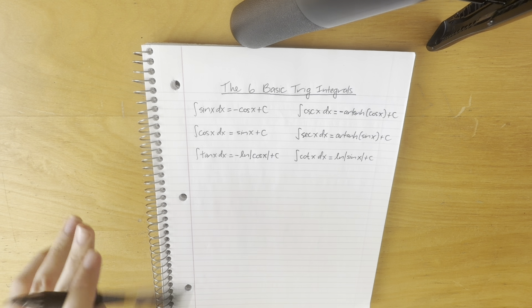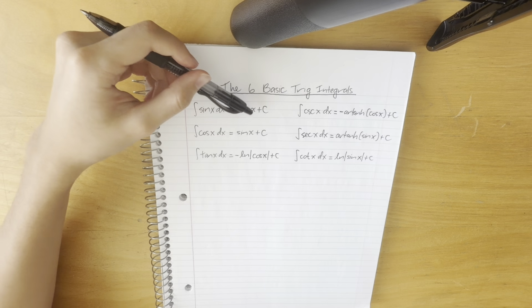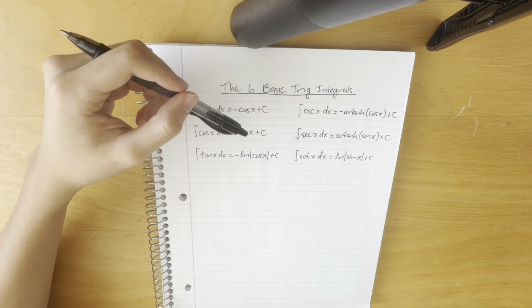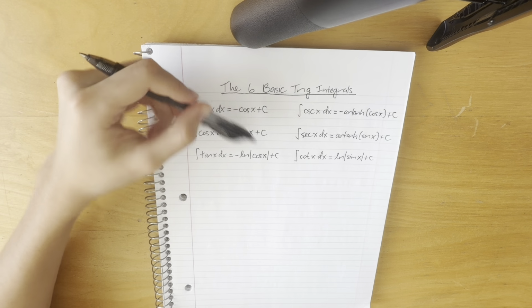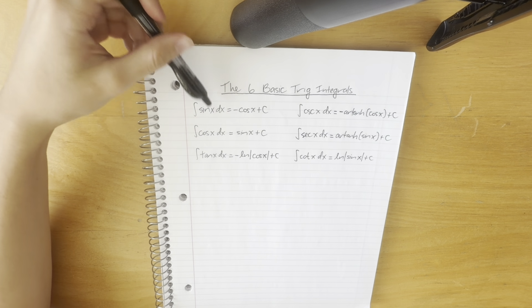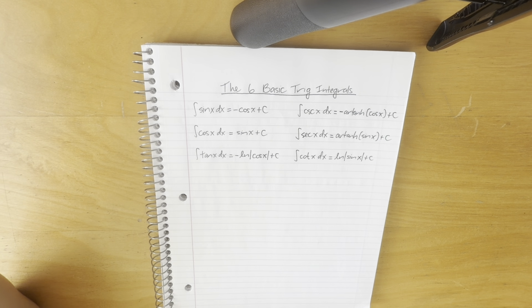And notice, the integrals whose antiderivatives have cosine always have a negative in front. And the integrals whose antiderivative has sine is always positive, right? And also notice this. The standard 2 integrals, sine and cosine, they don't have much going on, right? They're pretty basic.